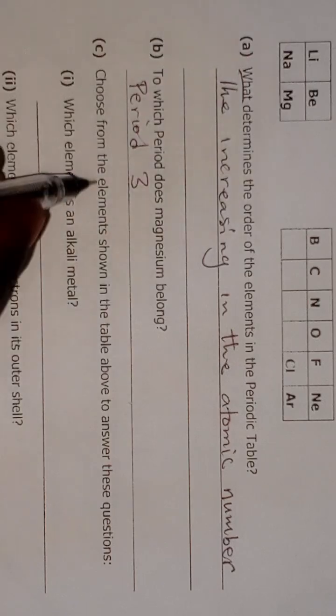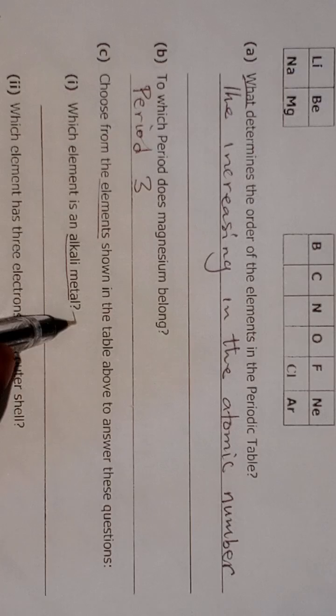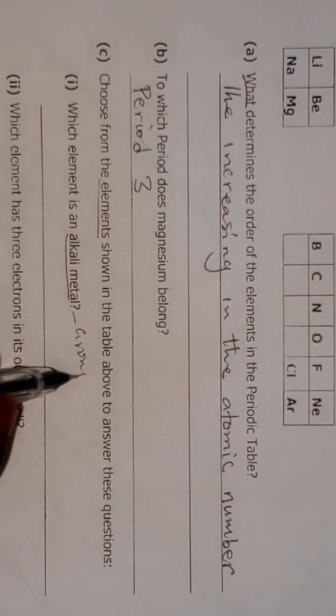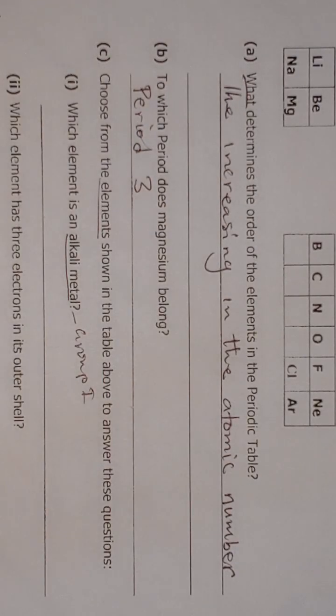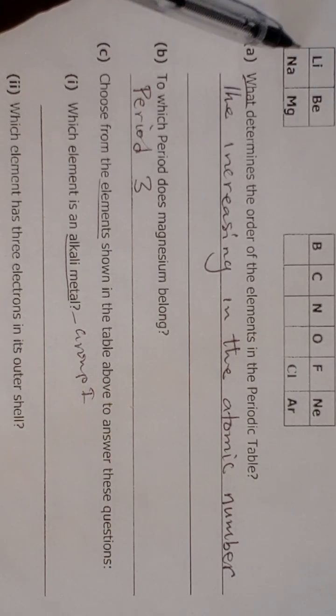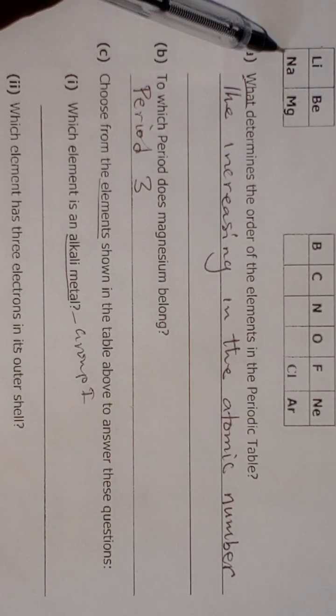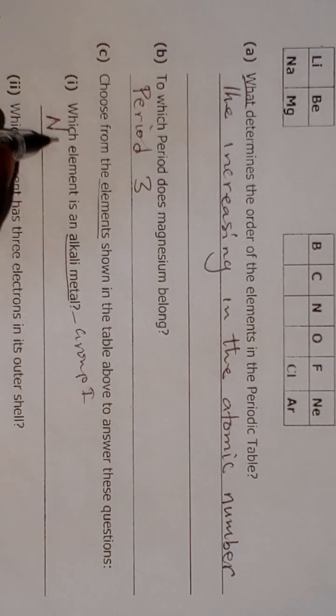Choose from the elements shown in the table above to answer these questions. Which element is an alkali metal? So alkali metals, these are group 1 elements. So for group 1, we have lithium, we have sodium. So you can choose any of the 2. So I'll choose sodium.